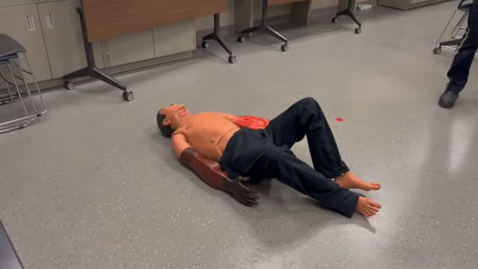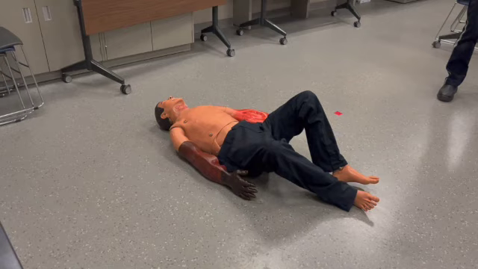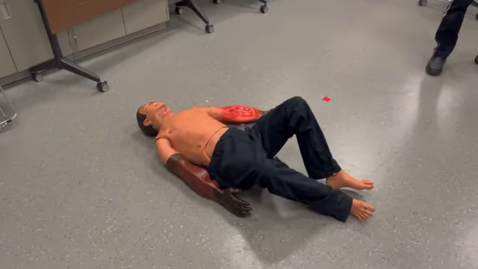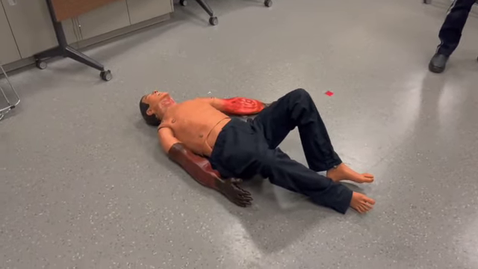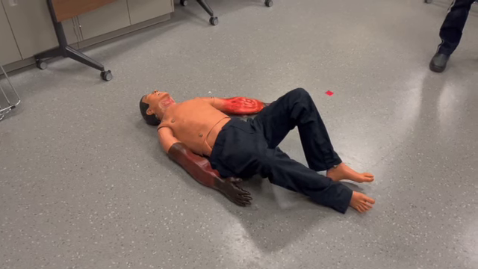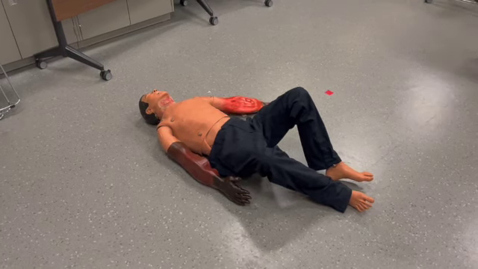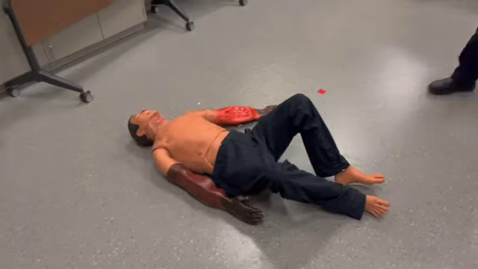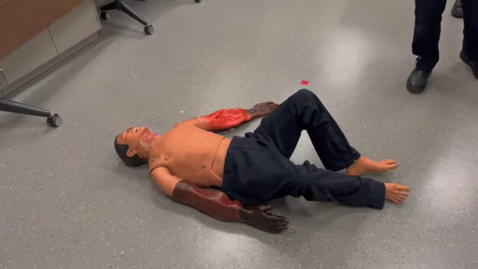Okay, 3 patients. So I'm going to request additional resources. Due to there being 3 patients, I want at least 2 more ambulances. Fire is already on scene. I will request RCMP to respond as well. And due to the mechanism of injury, I want to have STARS on standby. Mechanism of injury obviously being house explosion with subsequent structure fire.